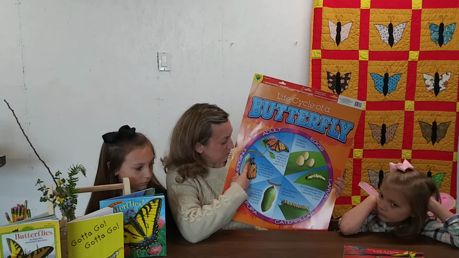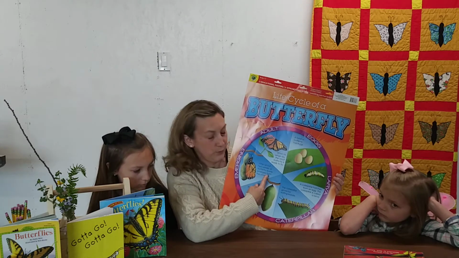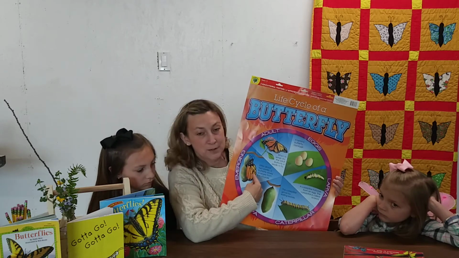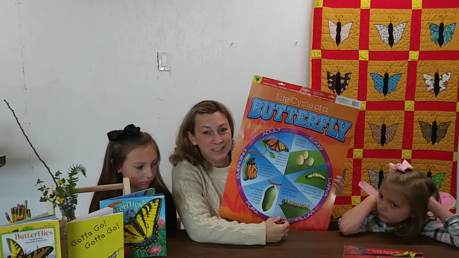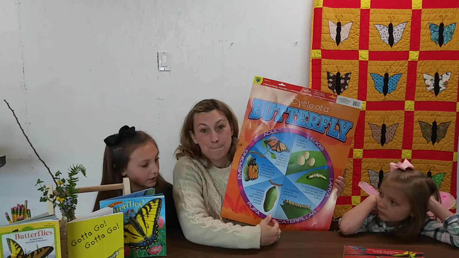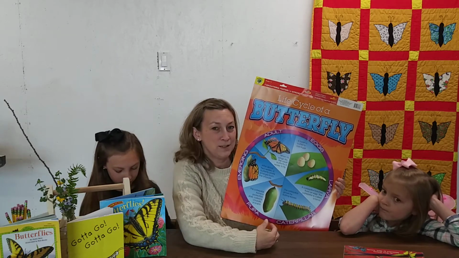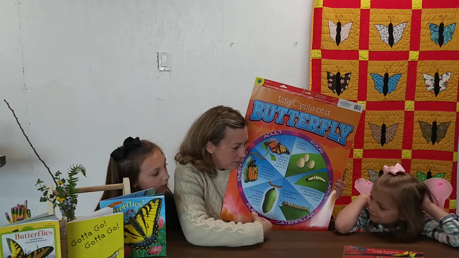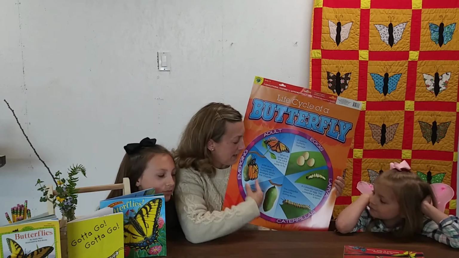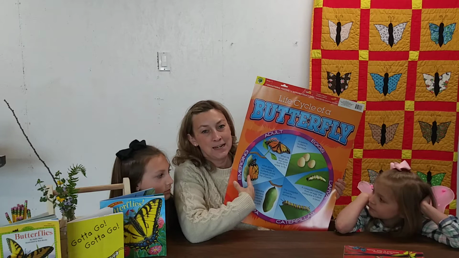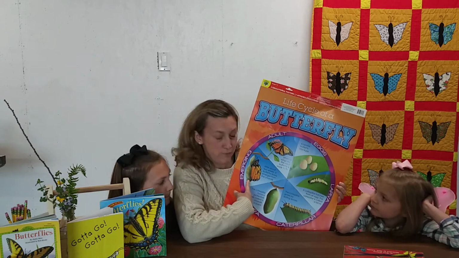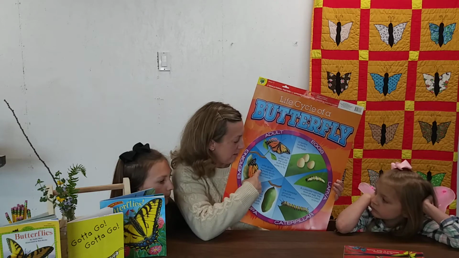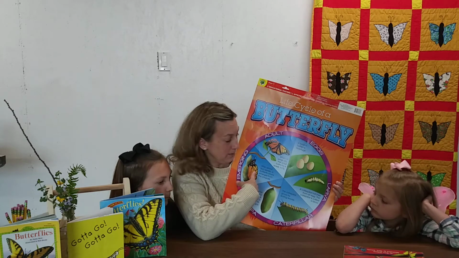Then, after about 2 weeks, a butterfly slowly emerges from the chrysalis. When it first comes out, its abdomen is really big. Its wings are all crumpled together and they are wet. And the butterfly will stay and pump its wings and move that fluid from its abdomen up into the wings and dry them out.